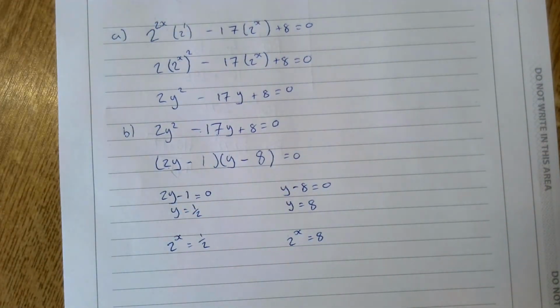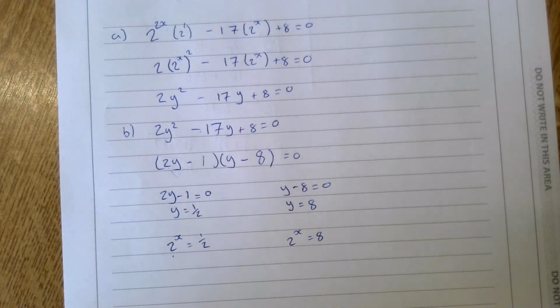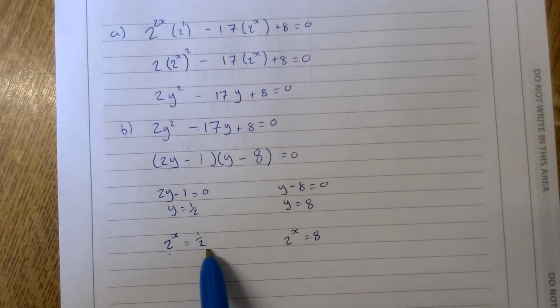We don't have a calculator in this exam, so these are hopefully either obvious or easily workable. If we did have a calculator, we can obviously introduce logarithms and work it out from there. But just ask yourself the question, what power do you raise 2 to, to get a half? 2 to the power of x equals a half.